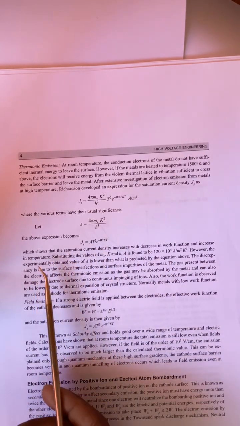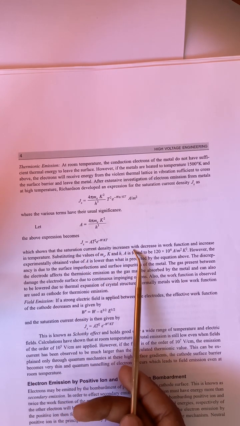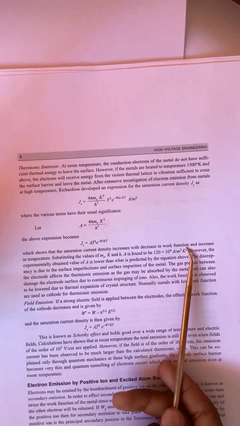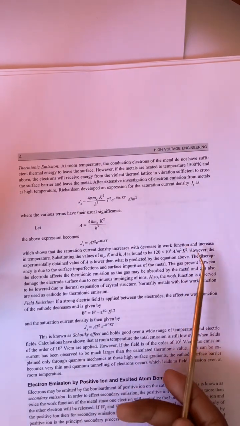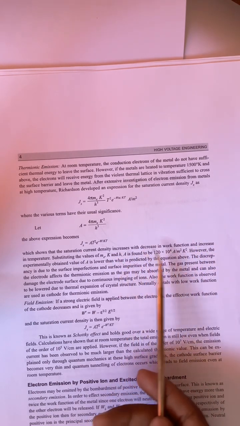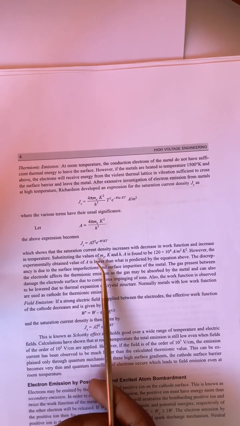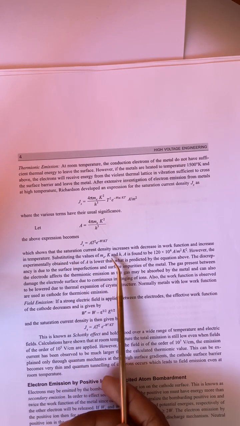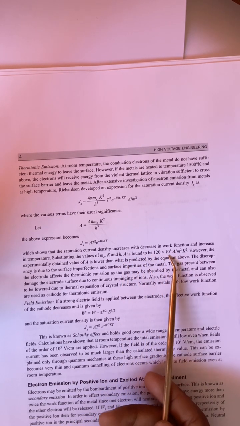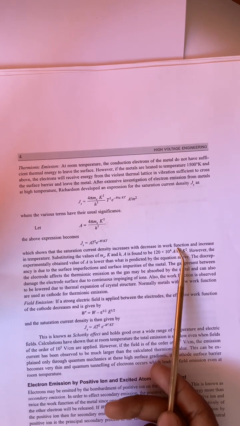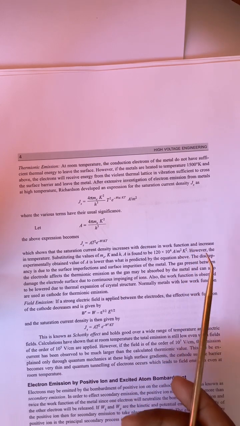Okay, good for you. Which shows that the saturation current density increases with a decrease in the work function. Remember, our work function is dependent on what? The type of material. Okay, right? And this current density also increases with temperature. Substituting the values of m_e, k, and h, A is found to be 120 times 10 to the power of 4 A divided by m squared K squared.